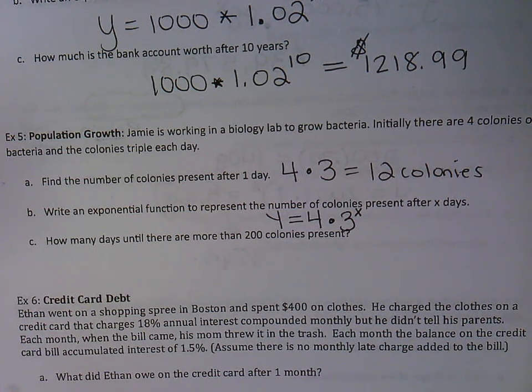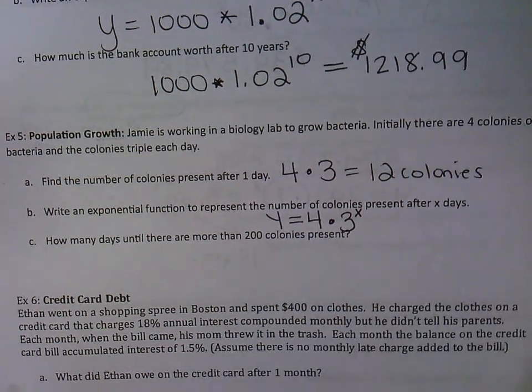This says take 4 times 3 to get 12. 12x is the slope of your y. This one says start with 4 and multiply it by 3 to the x power. Exponential. And then when you plugged it in, some of you actually got really specific in your table.